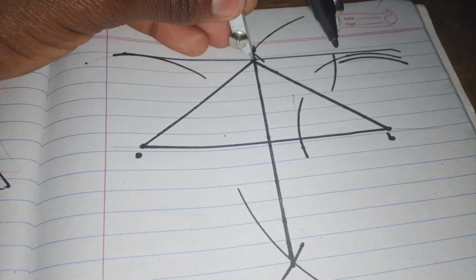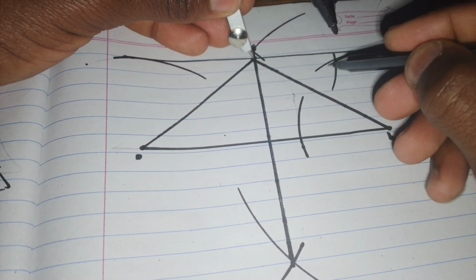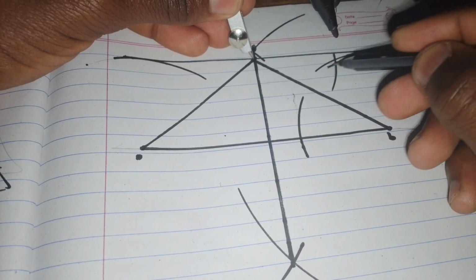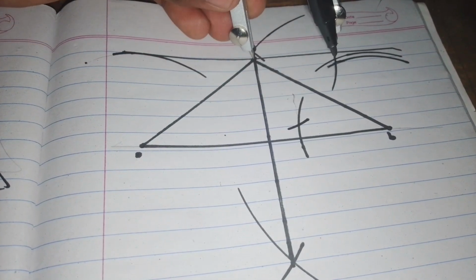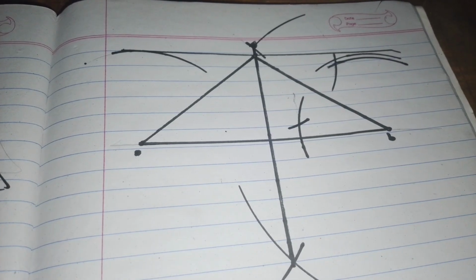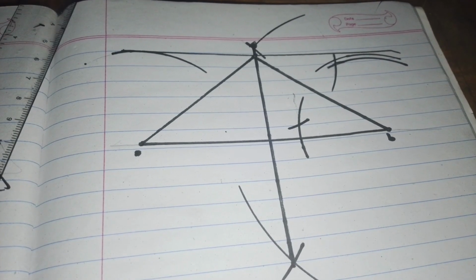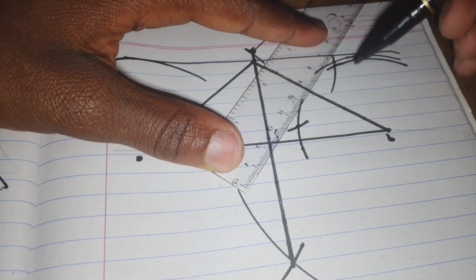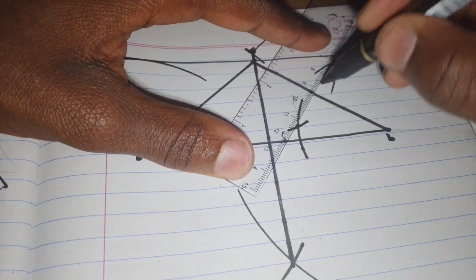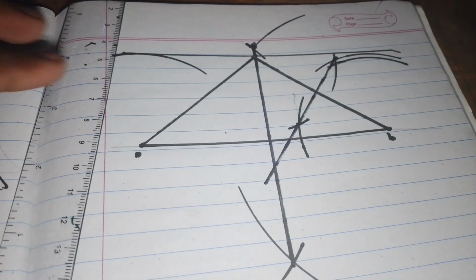Okay, so this was supposed to carry on like that. Somewhere here. Yeah. We strike an arc there, and we strike an arc here. Okay. Then we draw a line that goes straight, touching this end and this other one. So, like that. Okay.